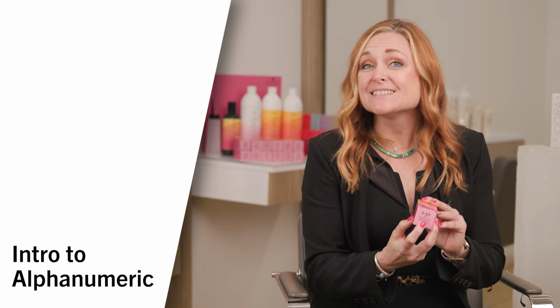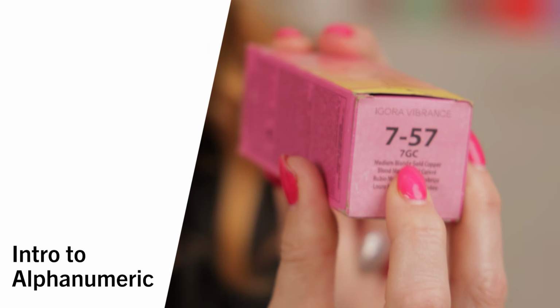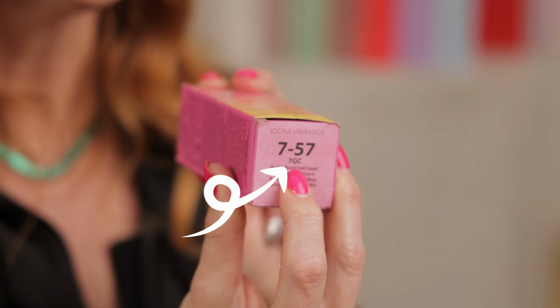New on the boxes. Don't worry, Schwarzkopf users, that big number is still going to be the prominent number on the box. But for those of you who might be switching over and are used to a letter rather than a number, those letters will be right below the number on the box.